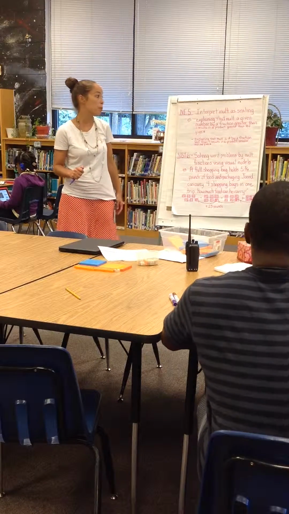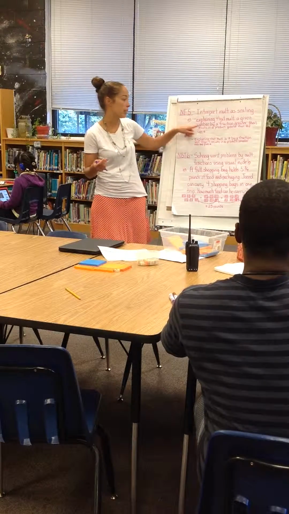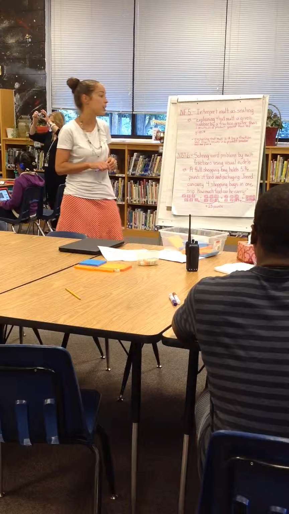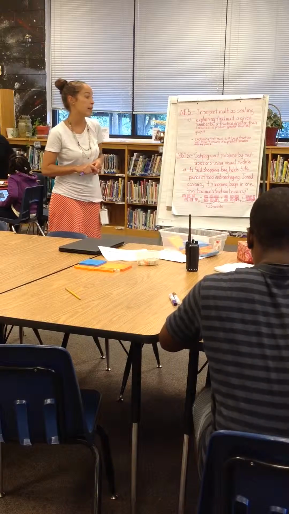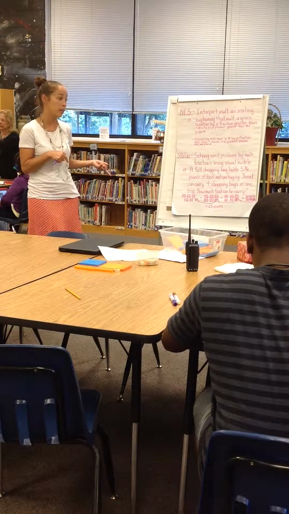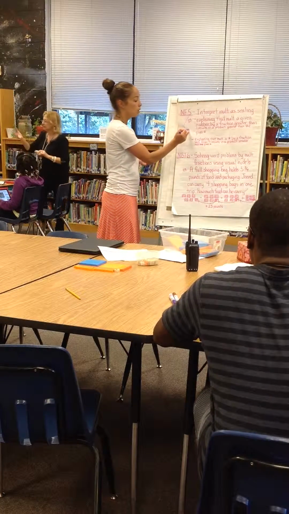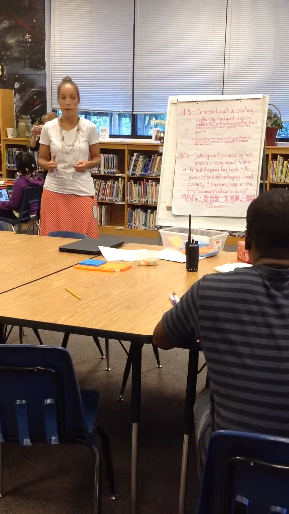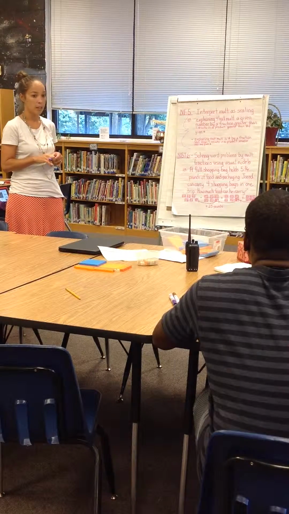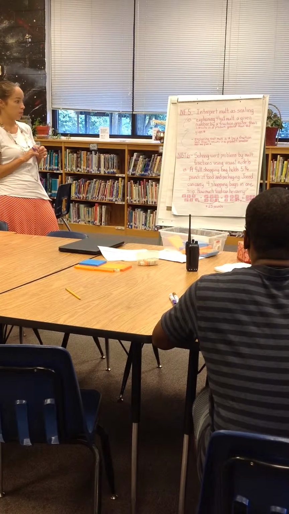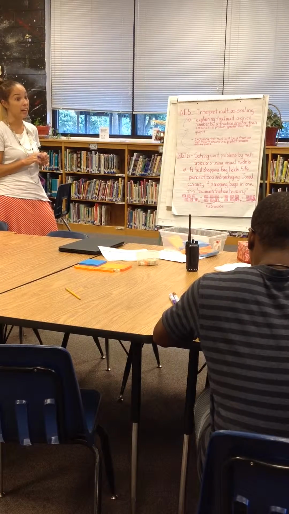NF5, interpret multiplication as scaling. That's explaining that multiplying a given number by a fraction greater than 1 results in a product greater than the given number. And if you want to take a picture, because this is a lot and I'm trying to go fast. Explaining that multiplying a number by a fraction less than 1 results in a product smaller than the given number. So they have to know these 2 things about multiplying fractions. It interprets it as what it's going to be before they even do it. It helps them to estimate what the answer will be.